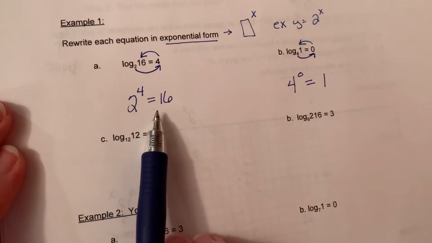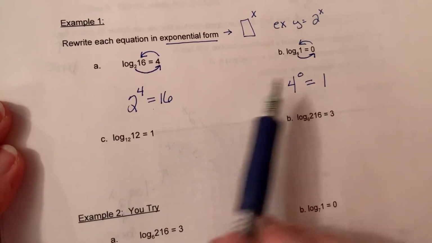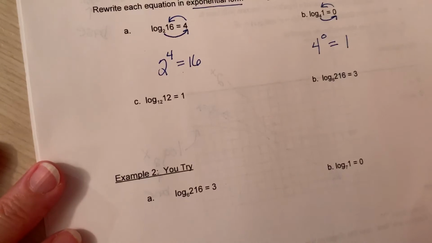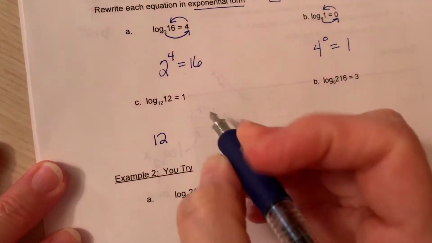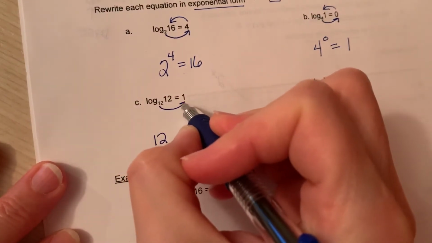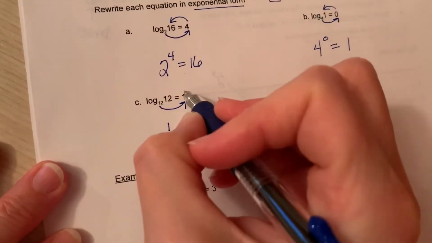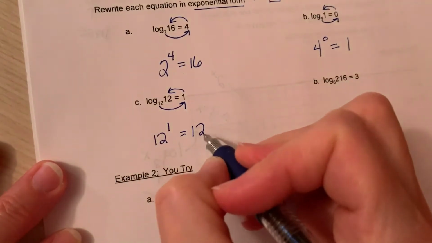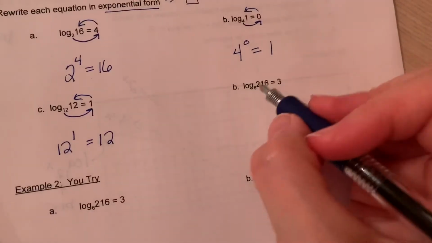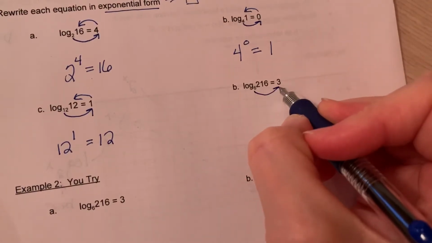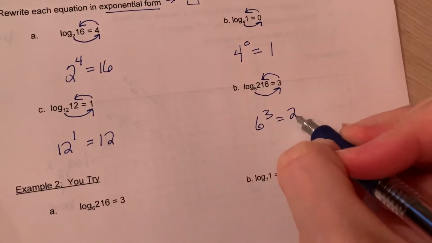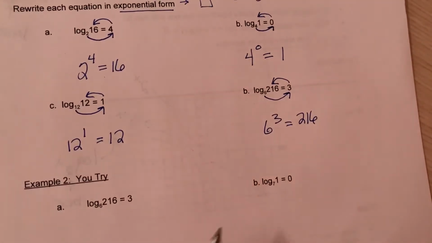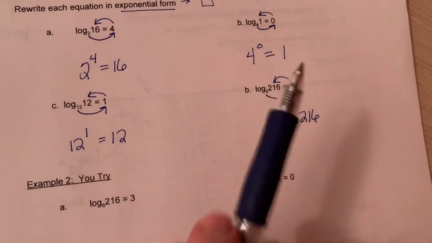2 times 2 times 2 times 2 is 16. These make sense. This one, the base is 12. First arrow, 12 to the first power equals 12. Try it again. 6 to the third power equals 216. The nice thing about this arrow trick is it works, you'll see in a second, when we go the other way, when we're going from an exponential to a log.